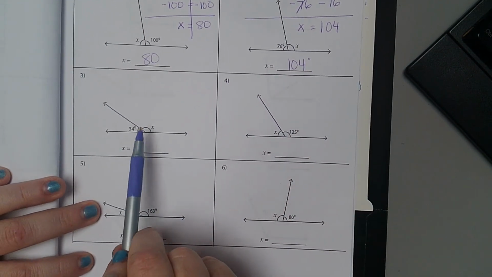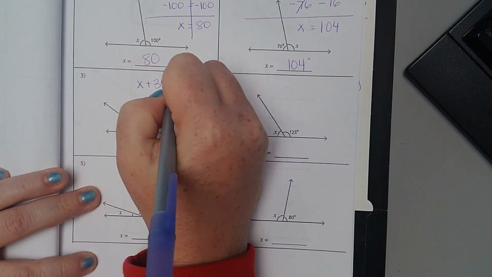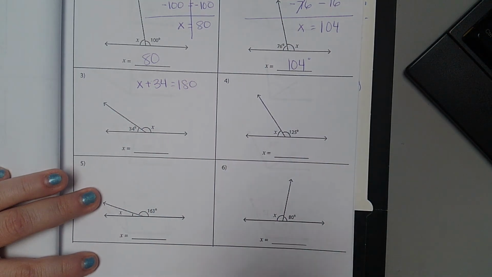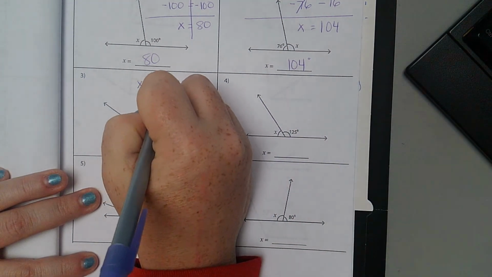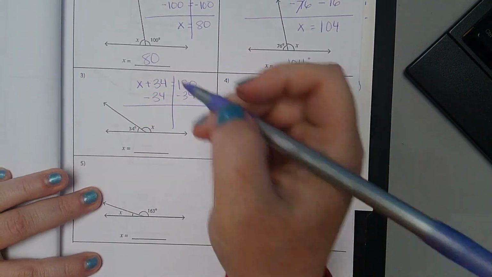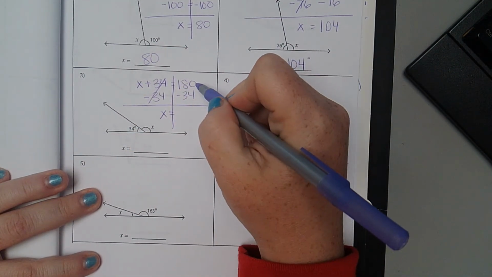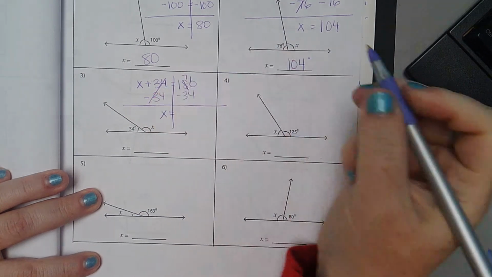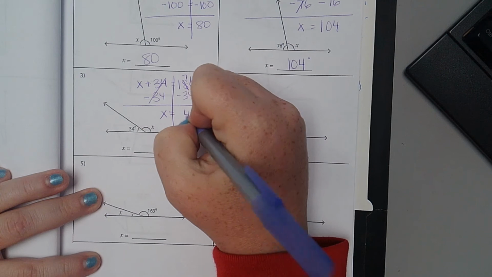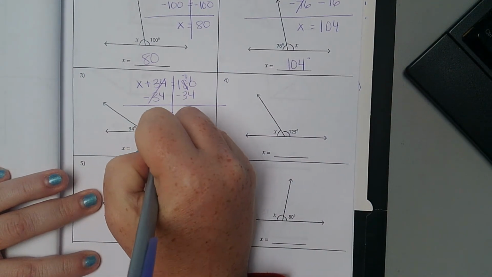Number 3, we have x and we have 34. So x plus 34 equals 180. The opposite of plus 34 is minus 34. Our 34's cancel out, leaving you with x. Can't take away from our 0, so we have to borrow. 10 minus 4 is 6. 7 minus 3 is 4. And then 1 minus 0 is 1. So 146.